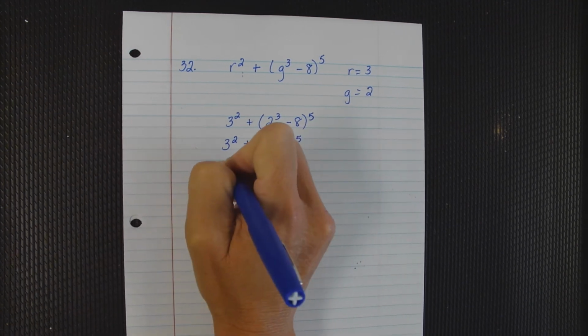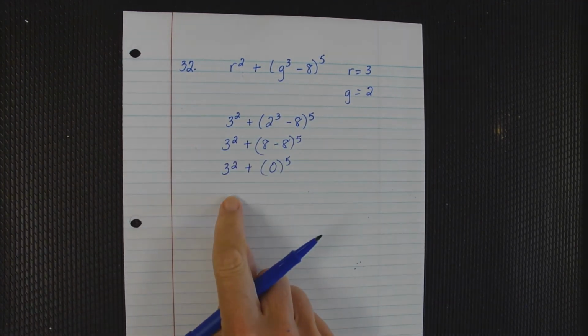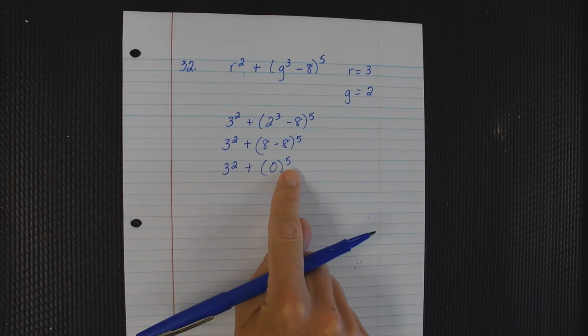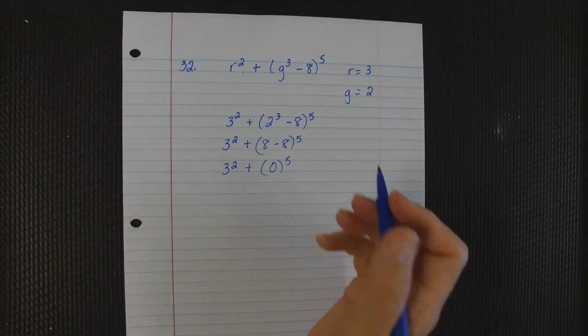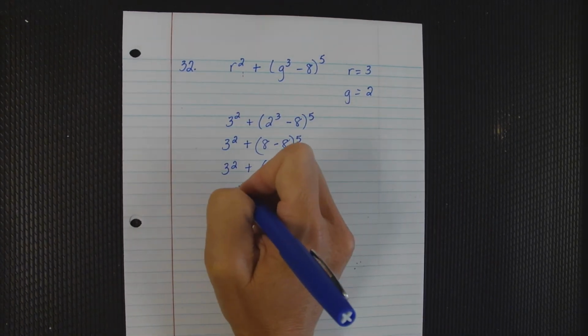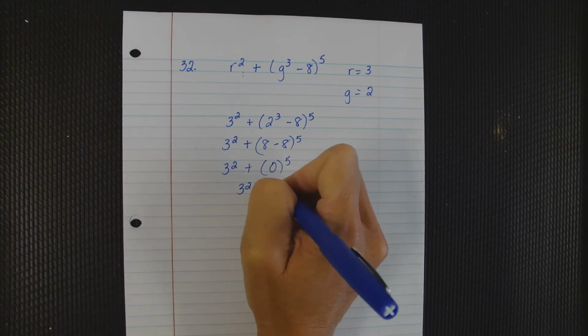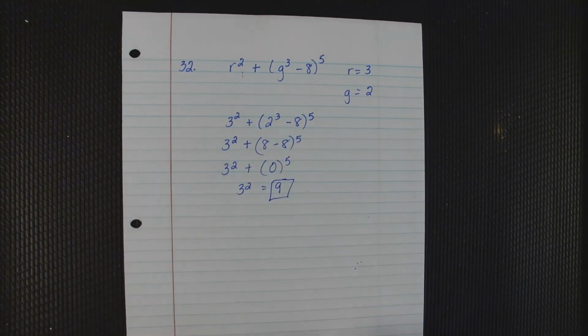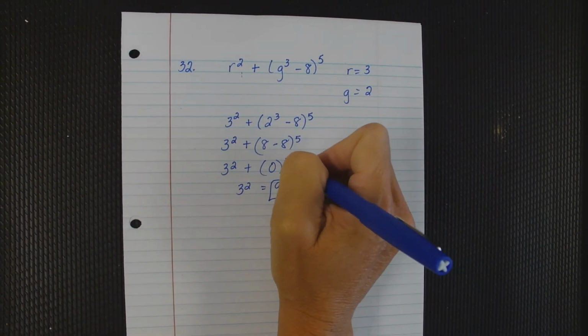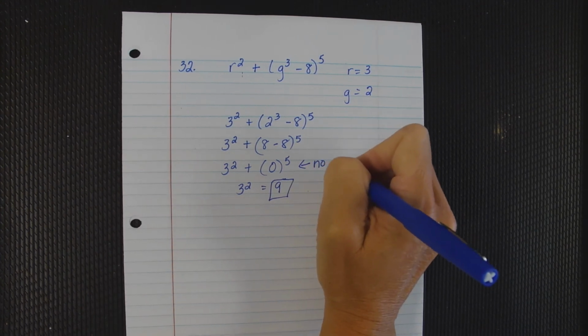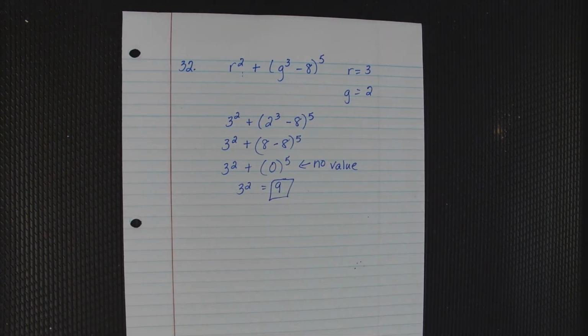Bring everything down. What is 0 to the 5th power? 0. Okay. And 3 squared is simply 9. Good?